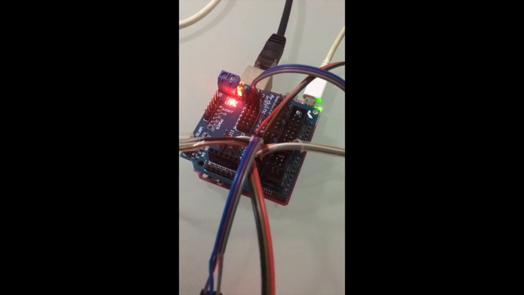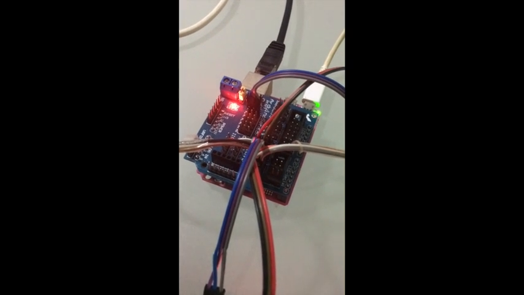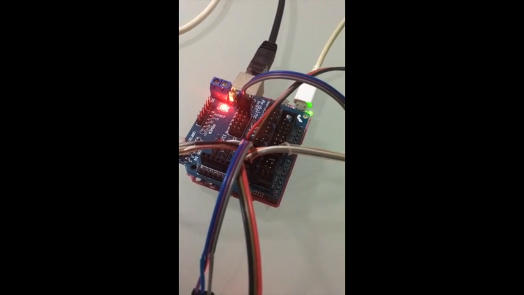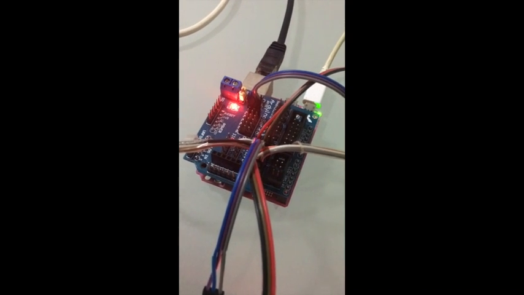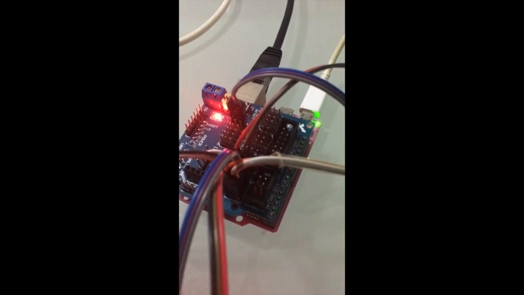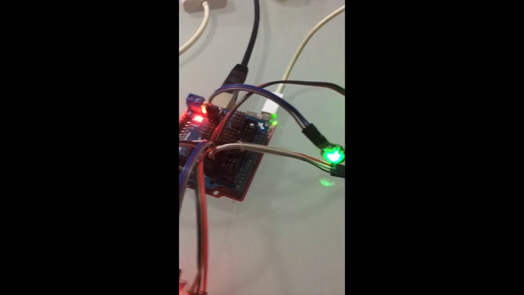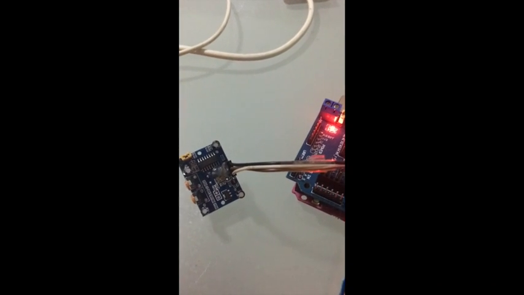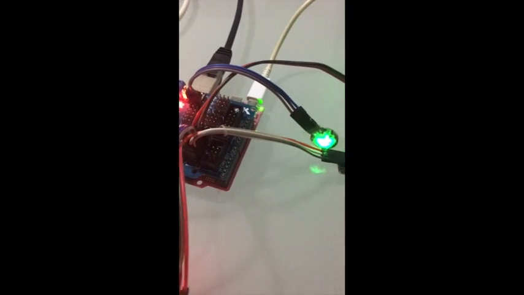Hello everyone. Now I'm going to demo our project, the remote medical monitor. This one is our GR PEACH board. We added one attachment board and 5 sensors here. I am going to introduce these 5 sensors one by one.